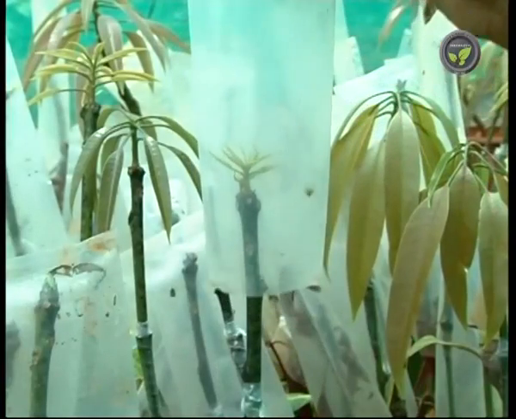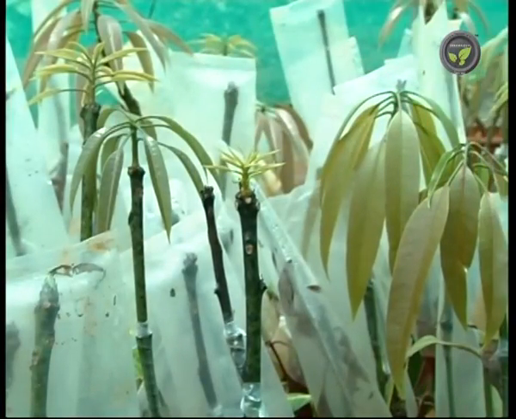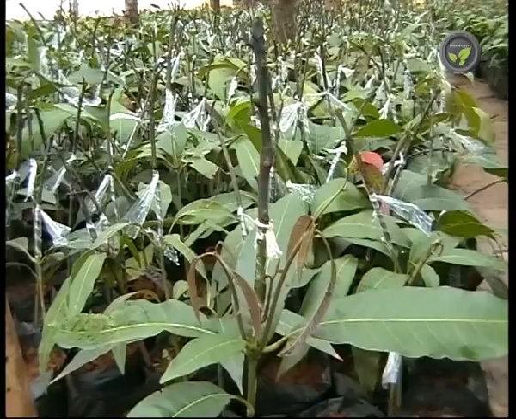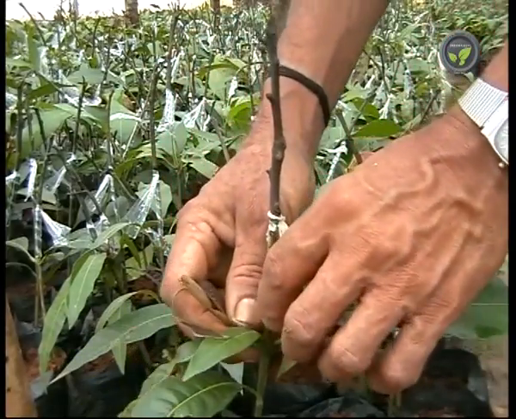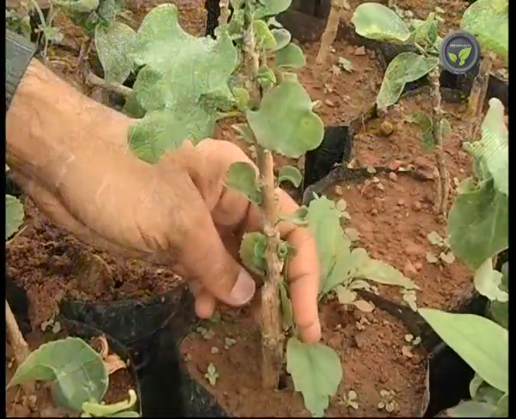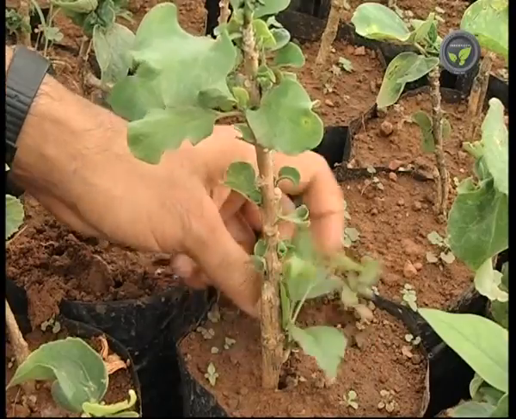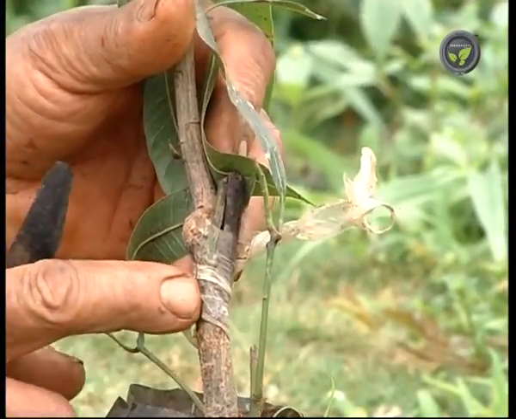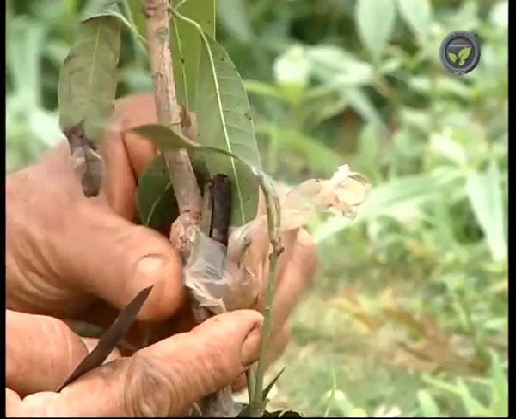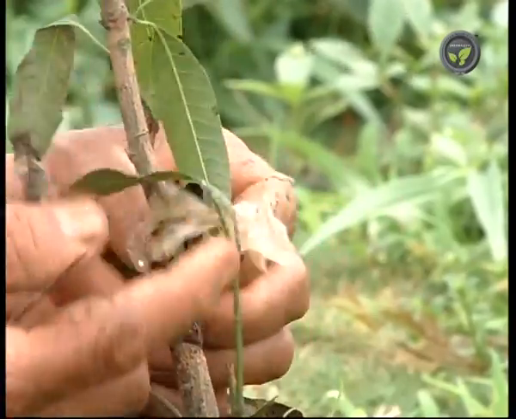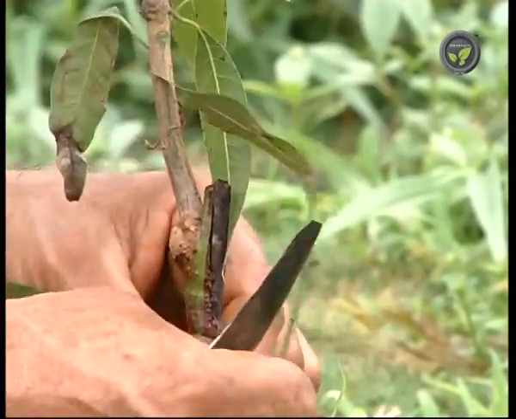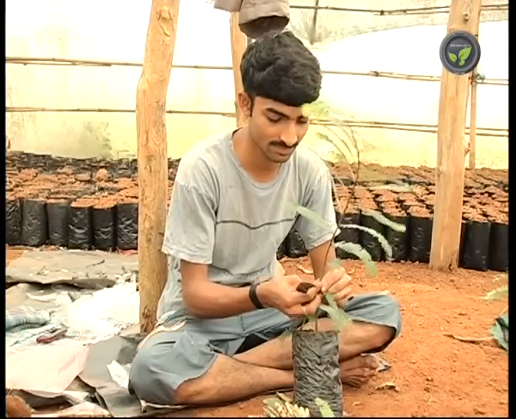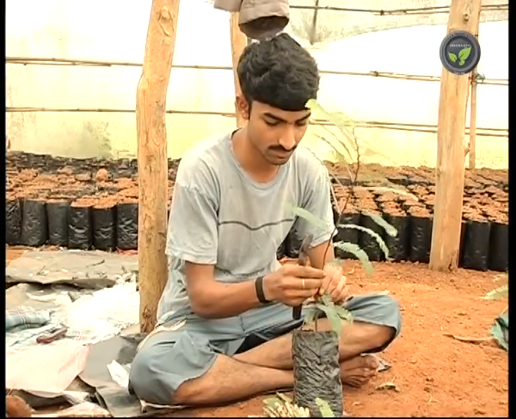Remove the pouch on the scion as and when the scion starts sprouting. Keep on removing the sprouts below the graft joint. Otherwise, the scion will die. Cut off the plastic tape after the union heals perfectly and the plant starts growing. Otherwise, it will create constriction and the plant may die. Now, let us watch the method once again.